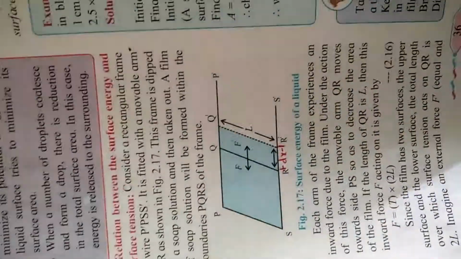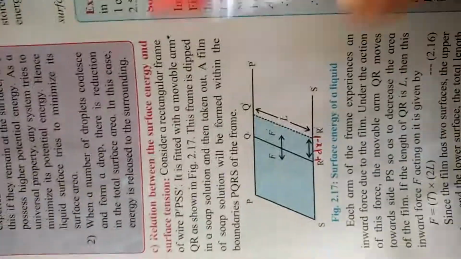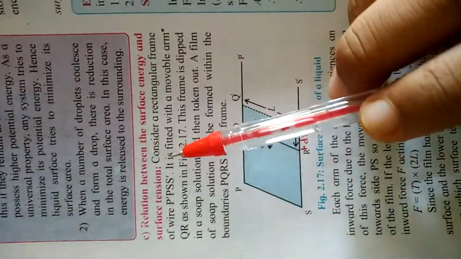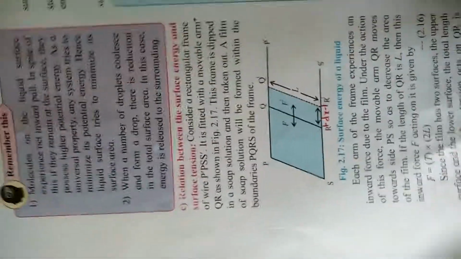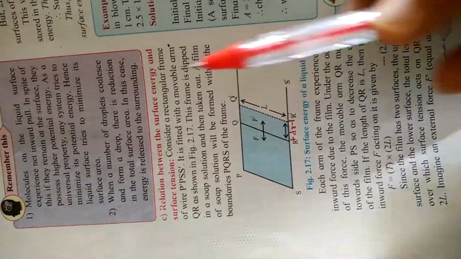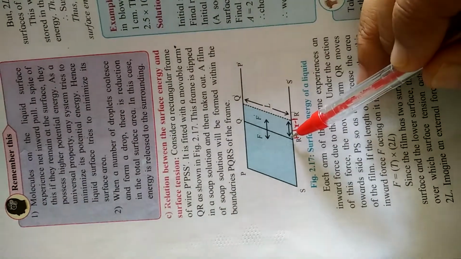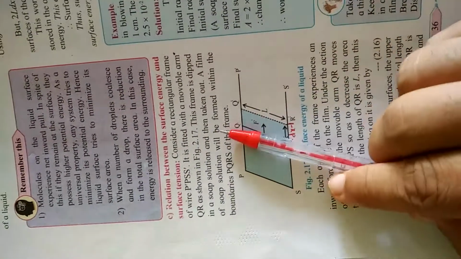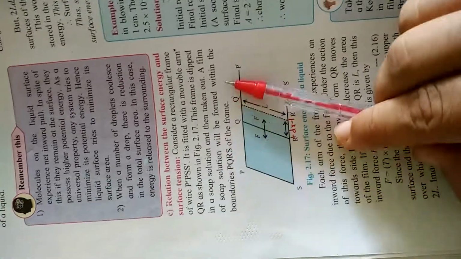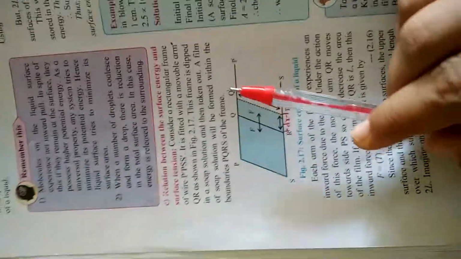So today we are going to learn the concept of relation between surface energy and surface tension. To understand it, we have to consider one wire frame made up of wire. One small wire is attached to this frame, which can be easily moved, like a flexible wire which can easily slide over this frame. And this complete setup we have to immerse in the soap solution, in the detergent solution.